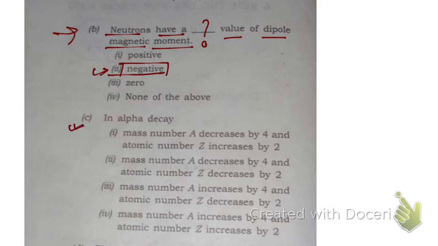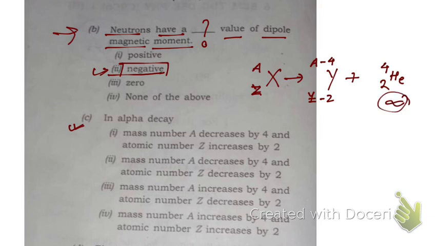And in alpha decay, this is the reaction to represent alpha decay. Here we are going to have a daughter nucleus with A minus 4, Z minus 2, and plus here we get the alpha particle. Now you see, in this case A is decreased by 4 and Z is decreased by 2. So option 2 is correct: the number A decreases by 4 and Z decreases by 2. Now let's move on to the next question.